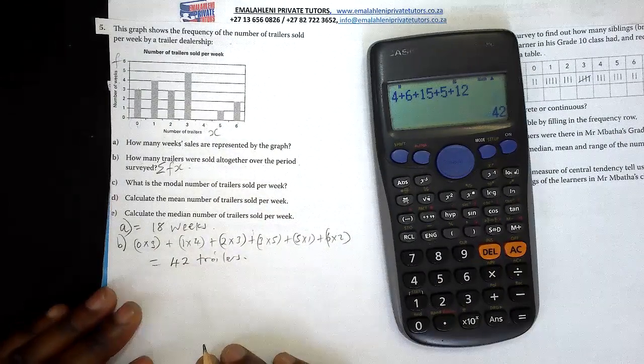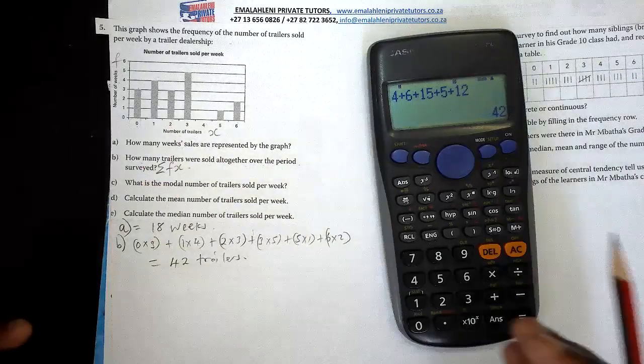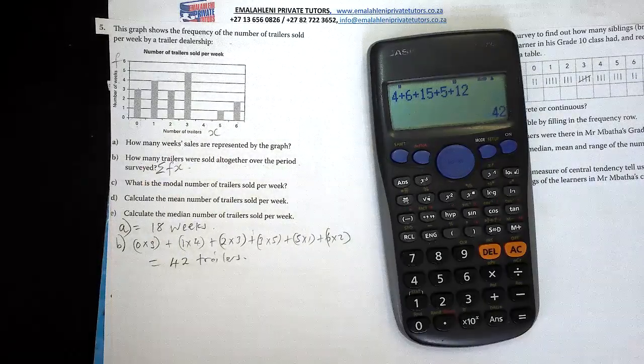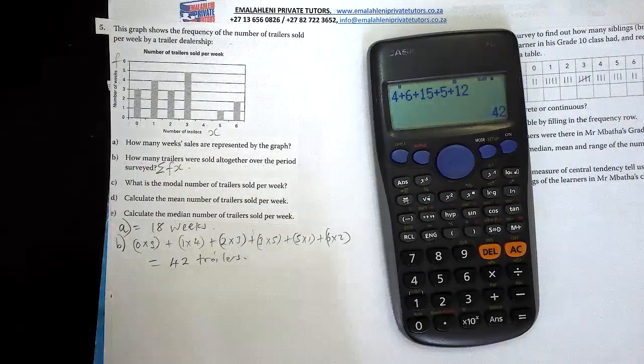So we see that they didn't sell any trailer in 3 weeks, and they sold 1 trailer in 4 weeks. So it means that each week they were selling 1.